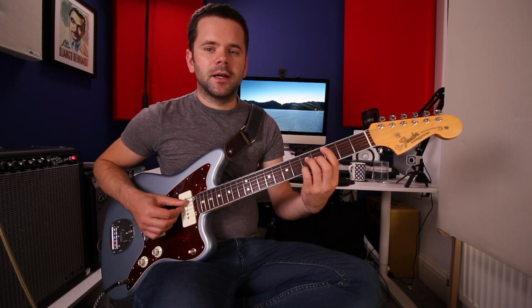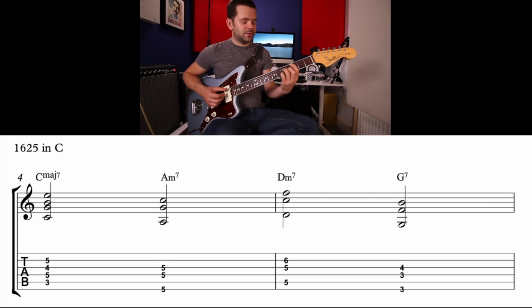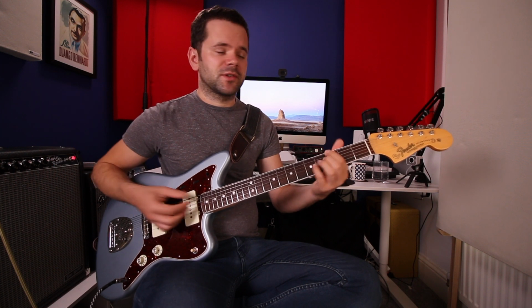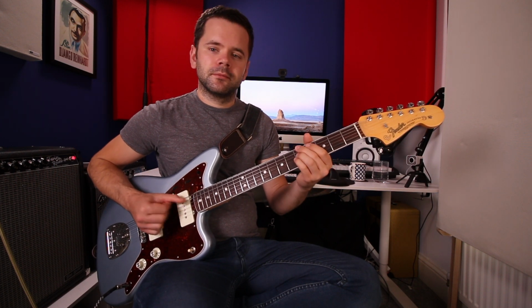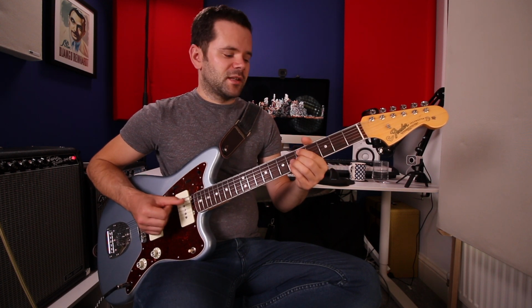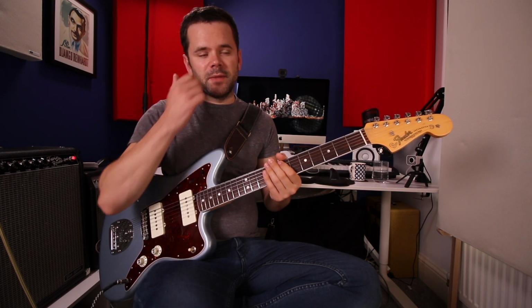1-6-2-5. So let's take, in the key of C, C major 7, A minor 7, D minor 7, G7, which sometimes might be played C major 7, A7, which is the secondary dominant, D minor 7, G7. 1-6-2-5, really common progression, great for an intro, like. Then straight in. You could be into All of Me there, say, in key of C.